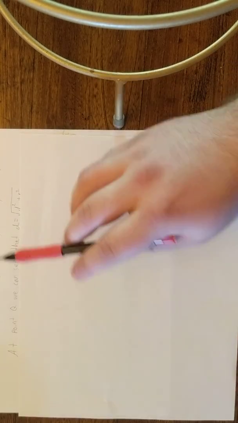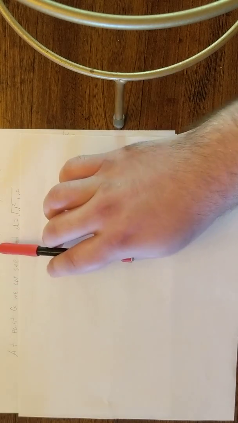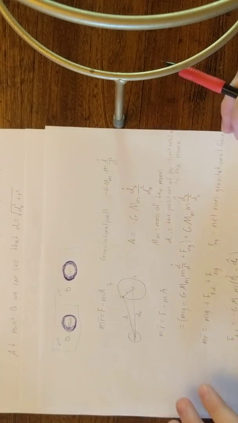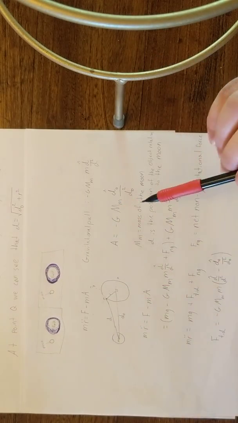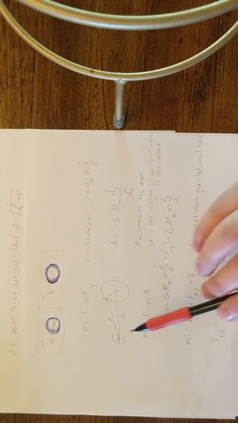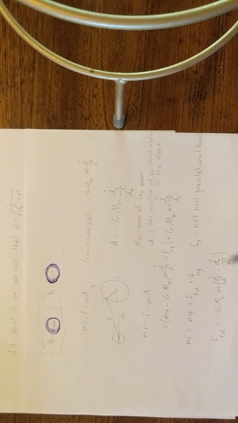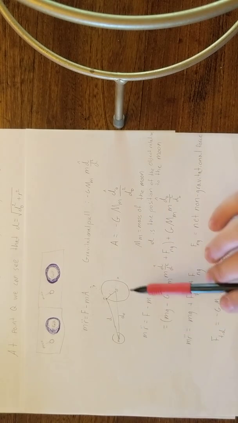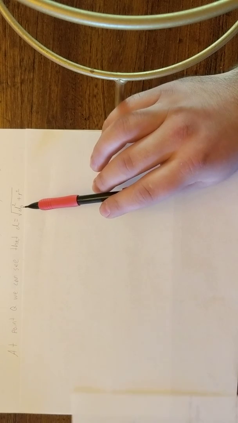So now we need to find U_Q and U_P for the tidal forces. At point Q, bring up our drawing again, we can see that d is actually just the vector with d naught and R. The magnitude of that is simply the square root of d naught squared plus R squared. And we know that R is just the radius of Earth, so we can just write that there.